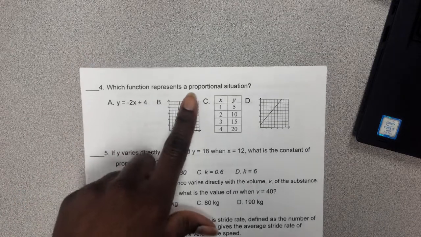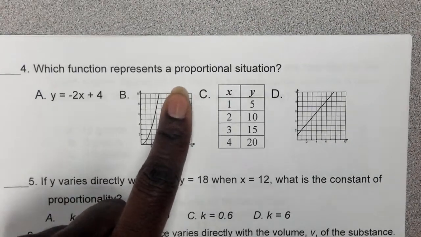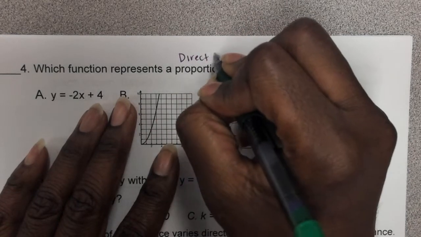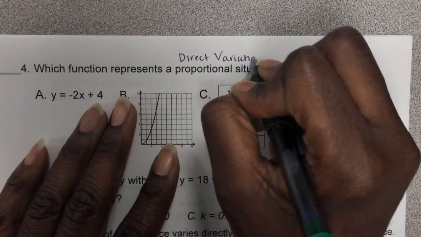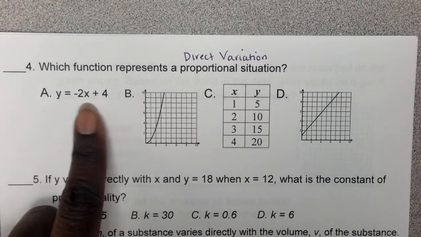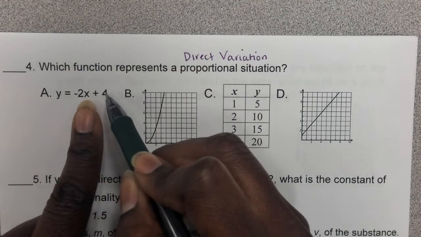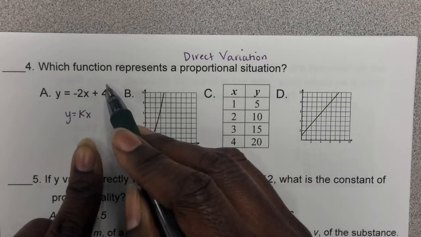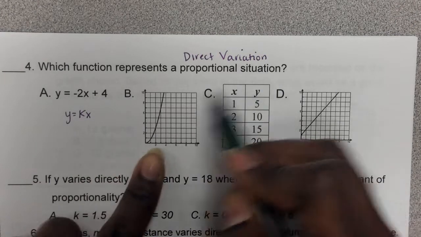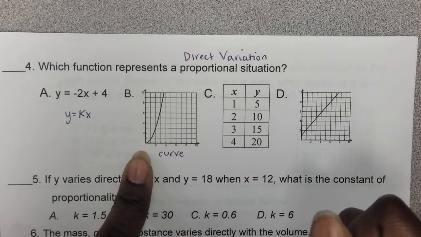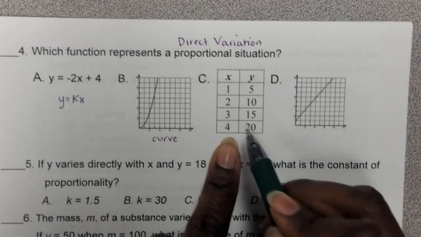Which function represents a proportional situation? Another name for proportional should be direct variation. Remember, we did make a foldable for that, a blue foldable in our notebooks. This one is not direct variation because this +4 messes it up. Remember, direct variation should only have y equals kx. So we're looking for the one that represents a proportional situation. B, this right here, since it's curved, it's also not direct variation. I'm going to have to test this one in a second.